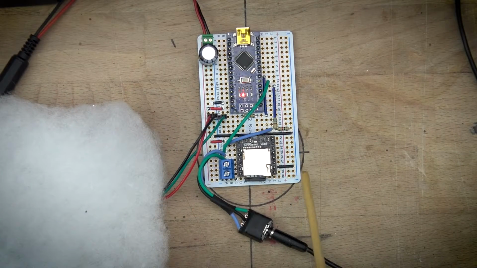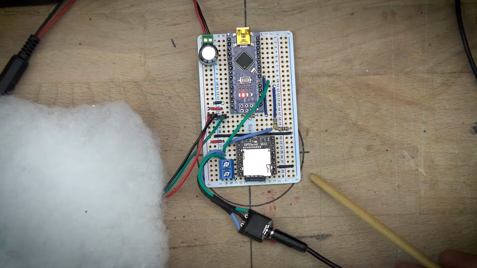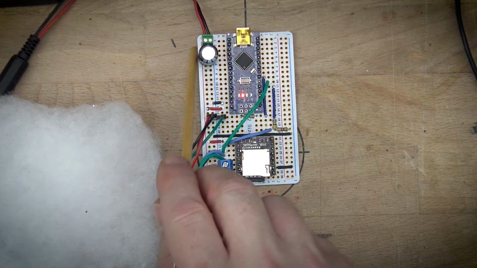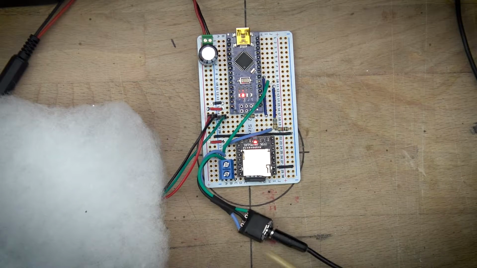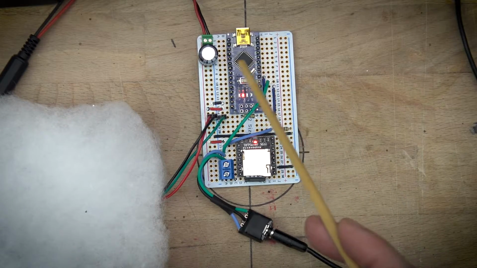So let's take a look at the connections. I'll post a schematic or a diagram so that you can pause on that and take a look at it. But we'll talk about this from inputs to outputs. So let's just jump into that really quick.